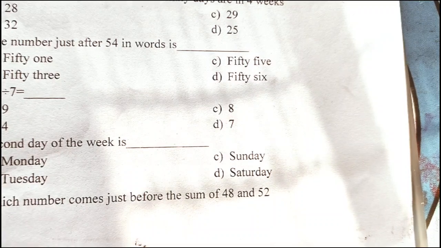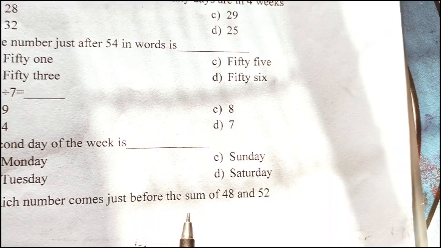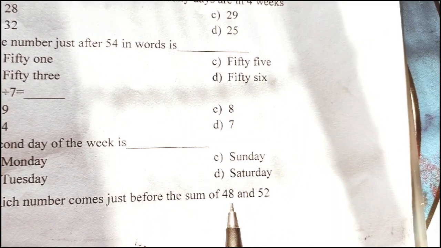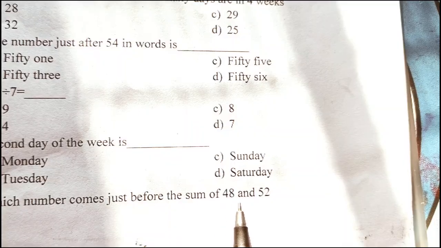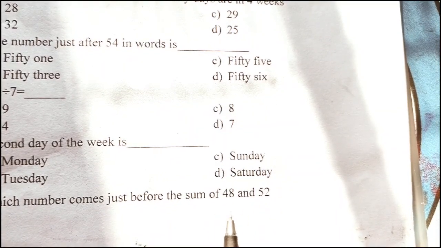Monday. Again, the question number 10. Which number comes just before the sum of 48 and 52? The sum of 48 and 52 will be 100. So the number just before 100 will be 99.